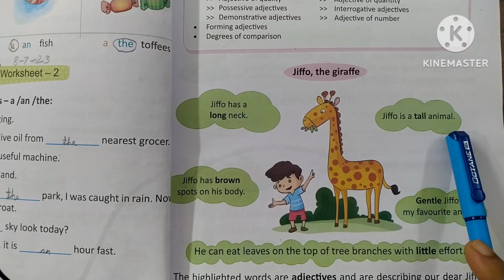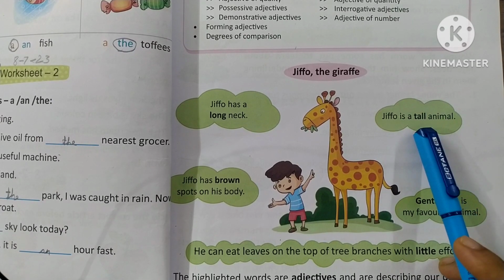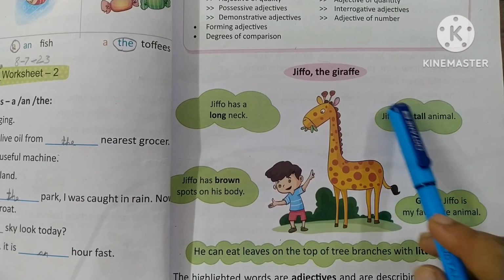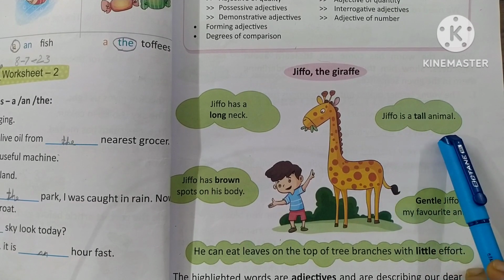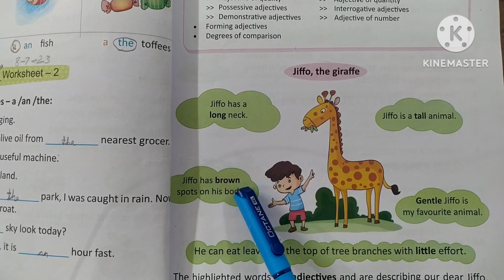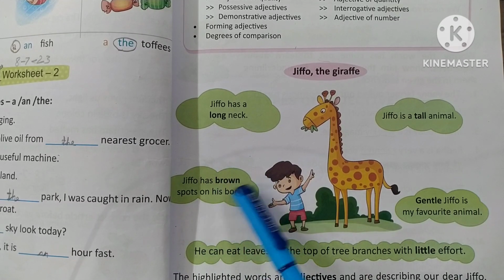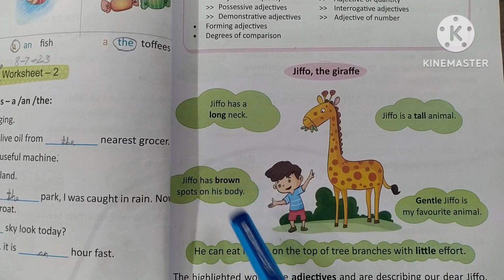Jiffo is a tall animal. Now how is Jiffo? He is tall. So the adjective is defining Jiffo or describing Jiffo to be a tall animal. What kind of spots are on his body? Brown color spots. So the word describing the spots on Jiffo's body is brown. Brown is the adjective here.